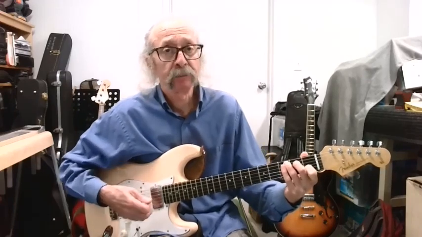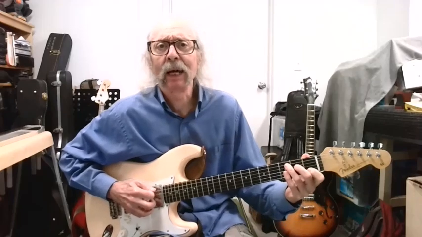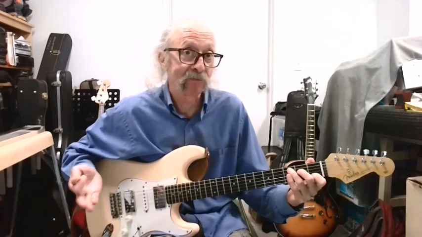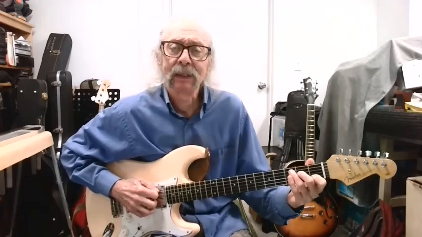If we look at a C chord, I asked many of my students how many notes are in this chord, and they count the strings and they say there's 5 notes in this chord. Well, it's true that we're playing 5 strings, but there's actually only 3 notes in the chord, C, E, G.